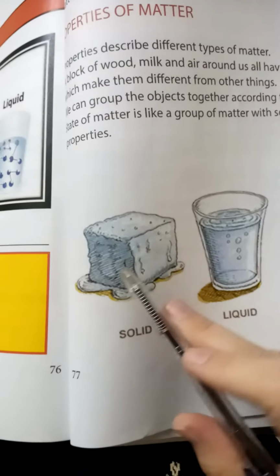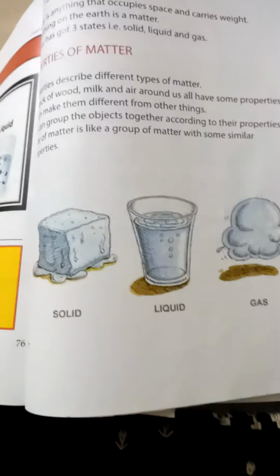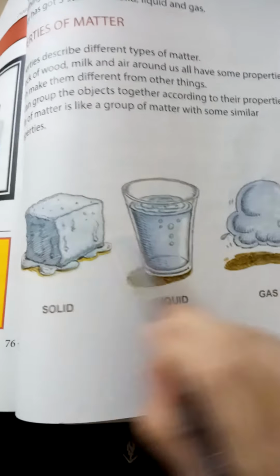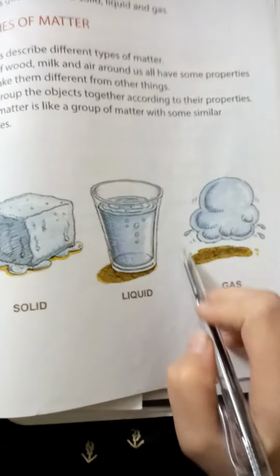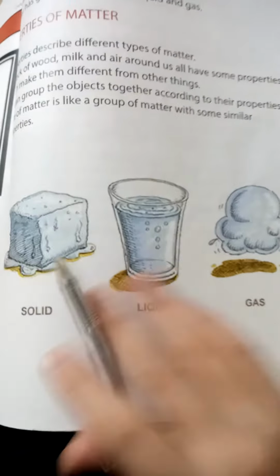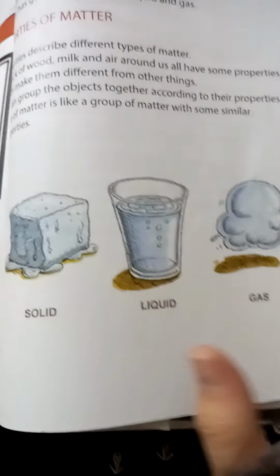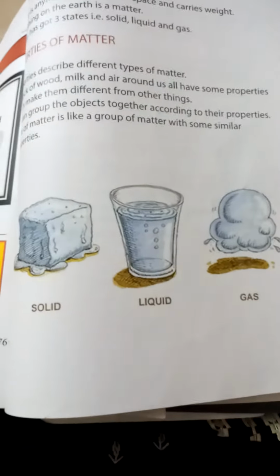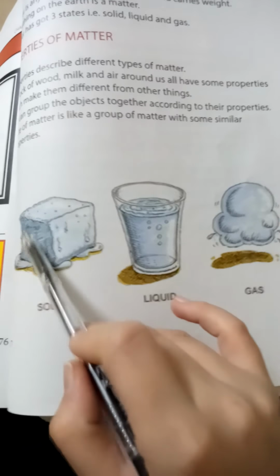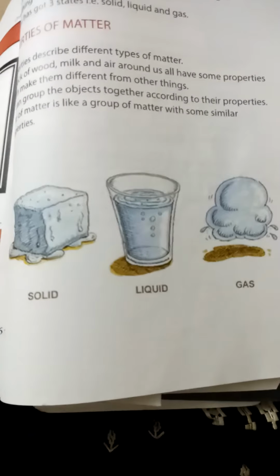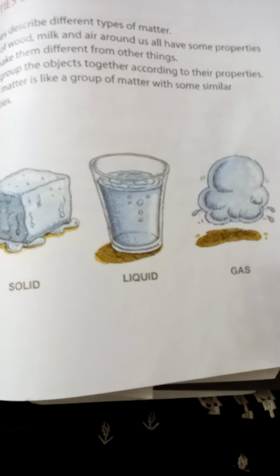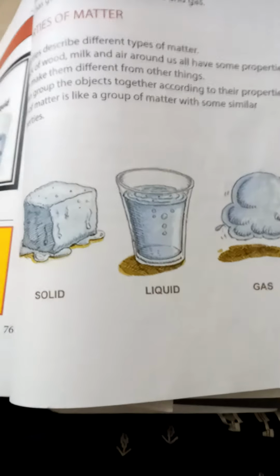now see, here these three states of matter are shown, and this is your book only. Okay, so you can see it in your book. Three states of matter are shown. This is solid, right? This is liquid, and this is gas. Although all three of them are matter, right? They are one and the same thing. All of them are matter, but solid is different, liquid is different, and gas is different. So how are we able to tell that these three are different from each other? Only with the help of their properties.